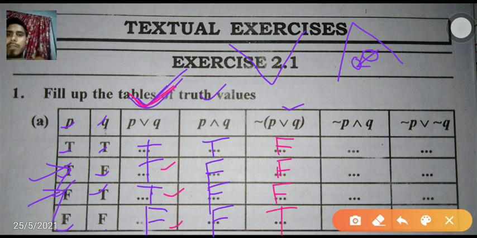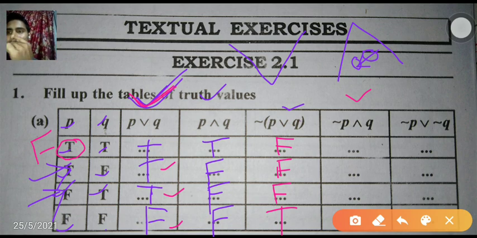After that you look at your fourth column. In the fourth column, what will happen? Here you see negation of p conjunction q. So negation of p: p is true here, its negation will become false. So wait one minute, this table is not visible on this side, so up to these three columns you complete now. Okay, so in another part we are showing these two.